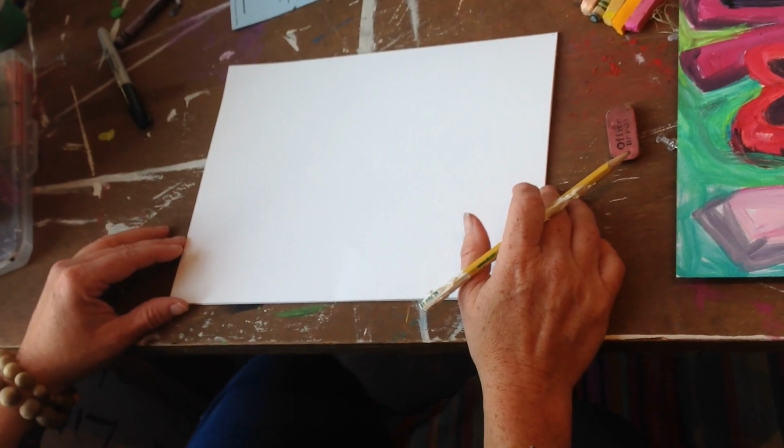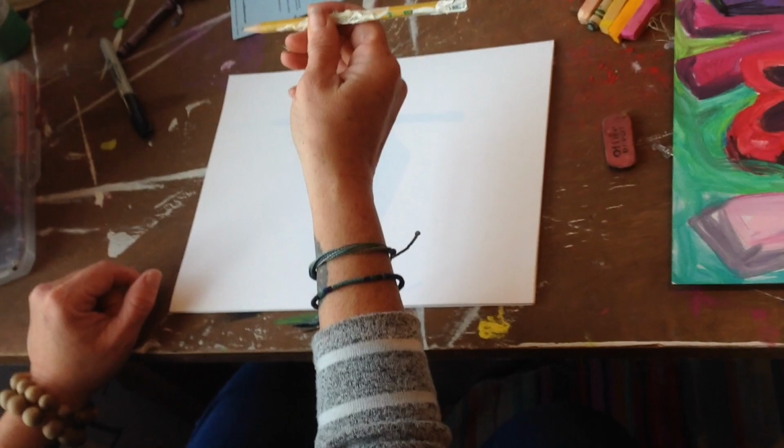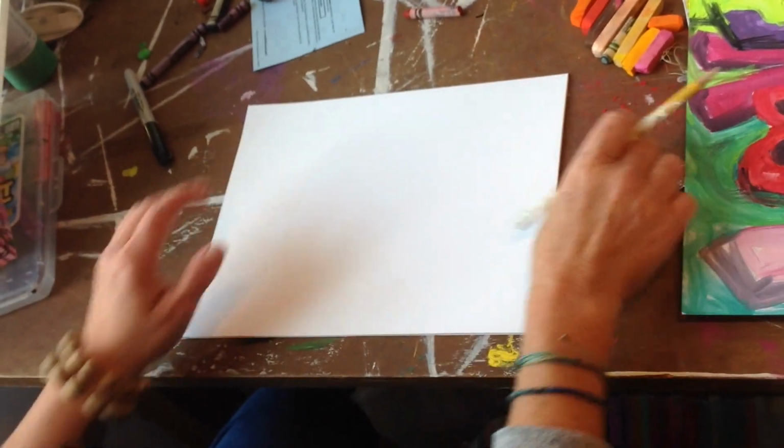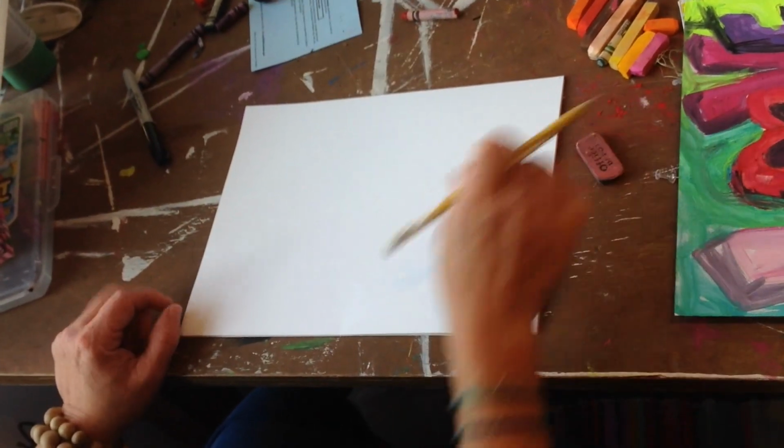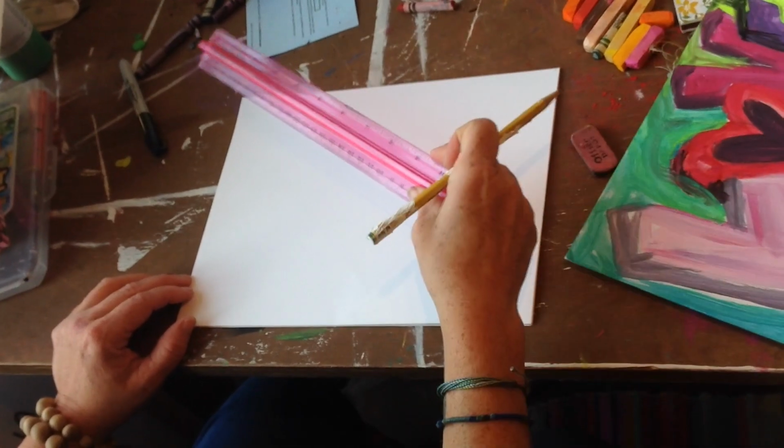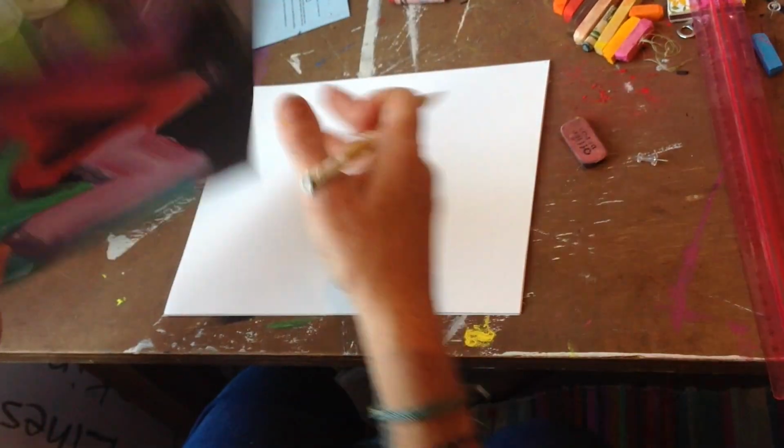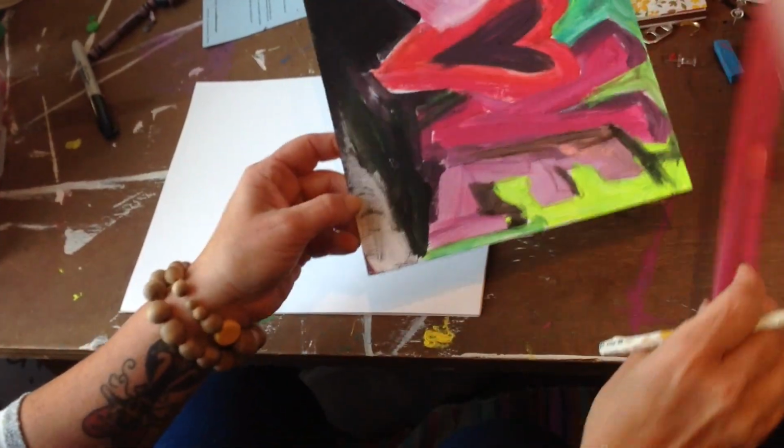Okay, so let's get started. You've got your pencil and your paper. If you have an eraser, great. If you have a ruler or some type of straight edge, you may use that, but it is not necessary.